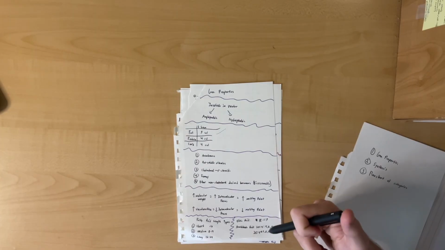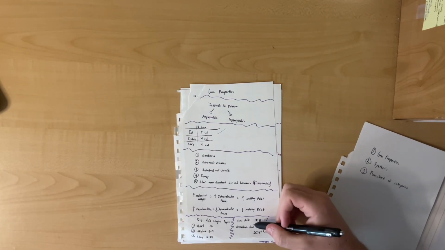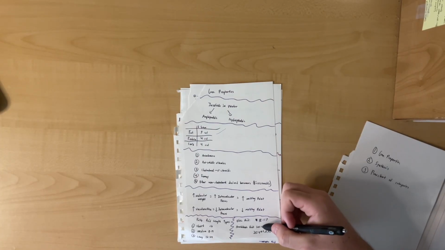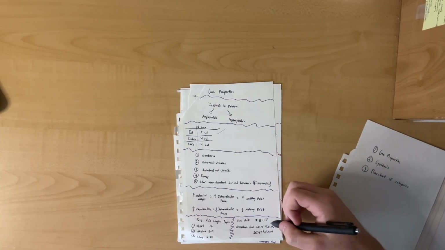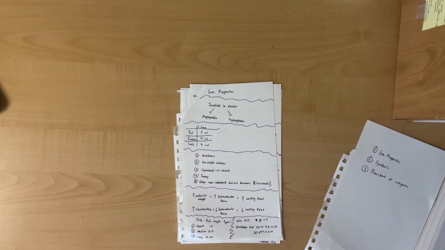And so here for the second example, arachidonic acid, you have 20, which indicates the number of carbons, and then 4 is the number of unsaturations, or the number of double bonds. And then this 5, 8, 11, 14 are all just locations: at carbon number 5, there's a double bond, carbon number 8, there's a double bond, and so on and so forth. So that's just a way of writing it.